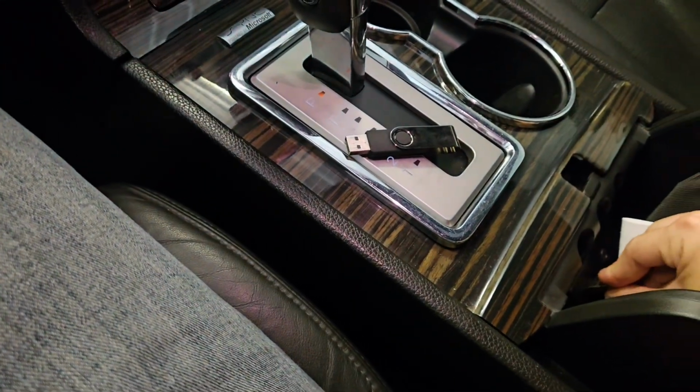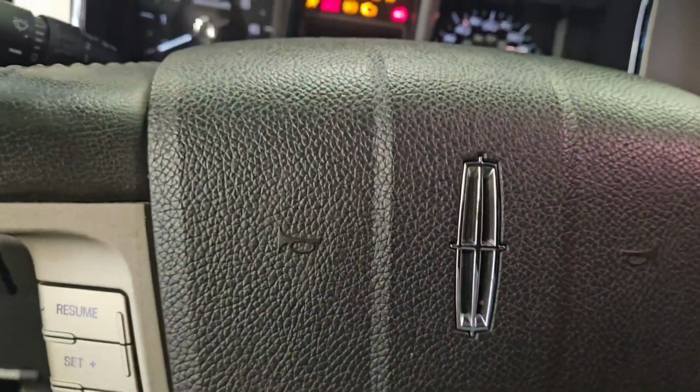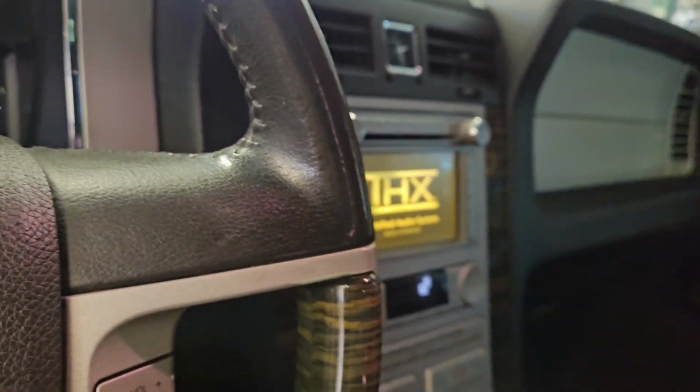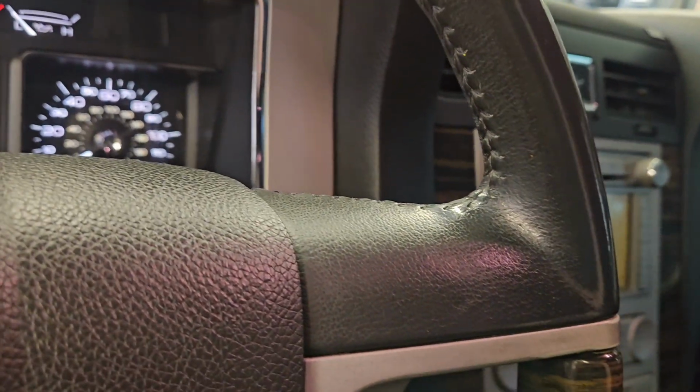This is the version. So we're going to put this in the USB port of my Navigator, and then turn on the car. We can turn it on to full accessories, so ignition off, key on, engine off. That's what we're going to leave it as. And we can keep this running if you want.